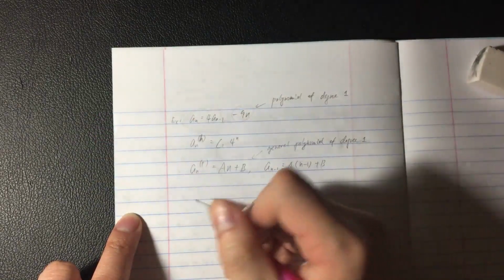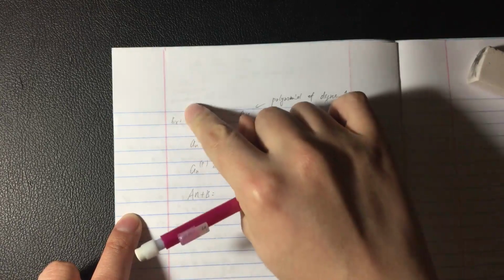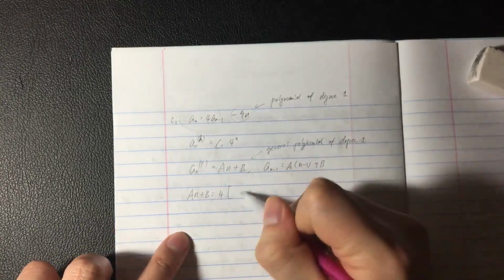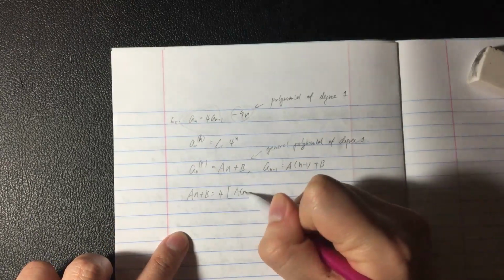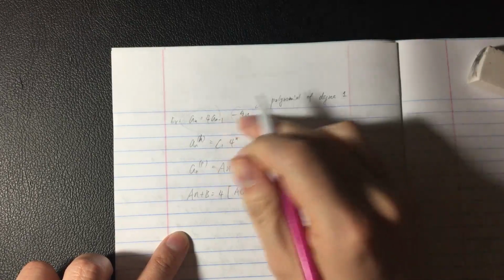If we plug in, we have an plus b on the left side, equal to 4 times a times n minus 1 plus b, minus 9n.